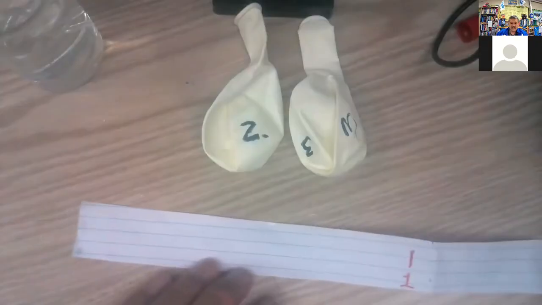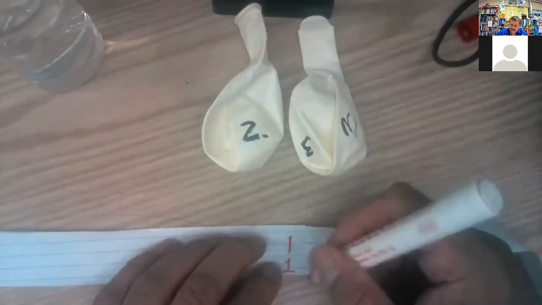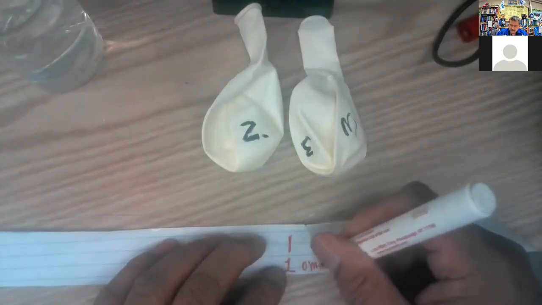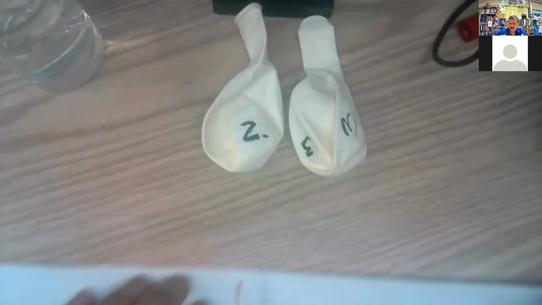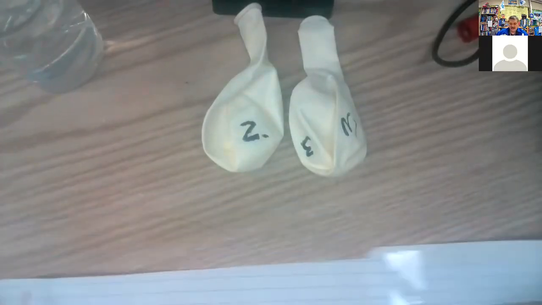I just marked a piece of paper with number 1 and 0 minutes. All right. All the measurements will be from this end.